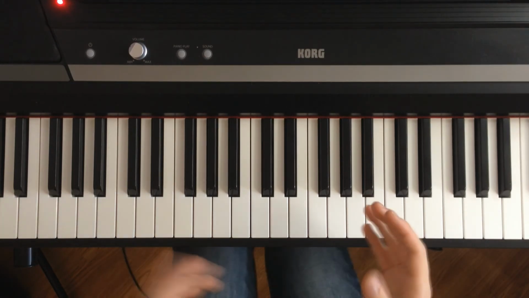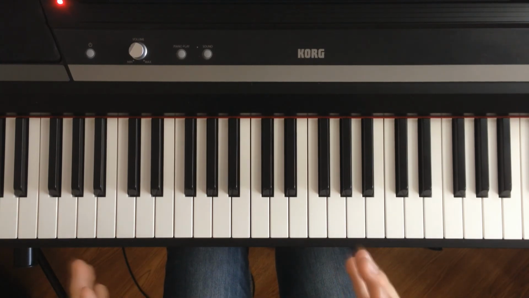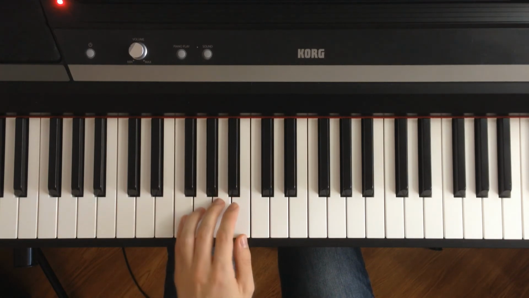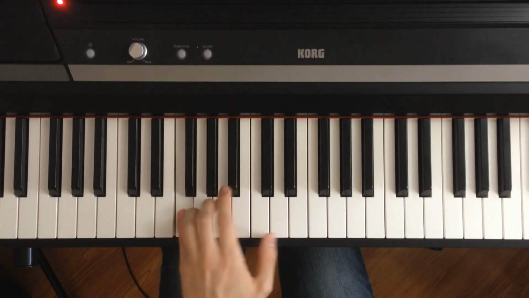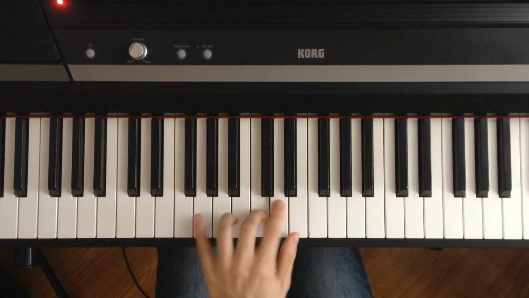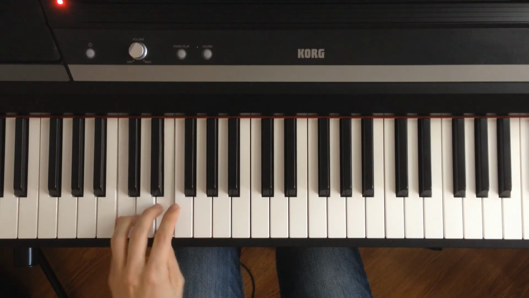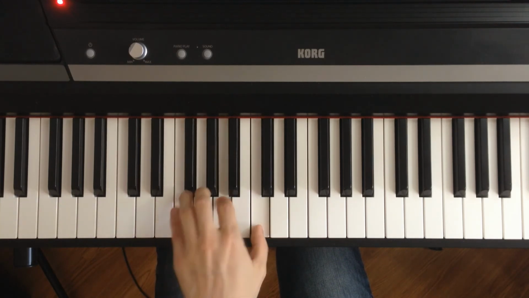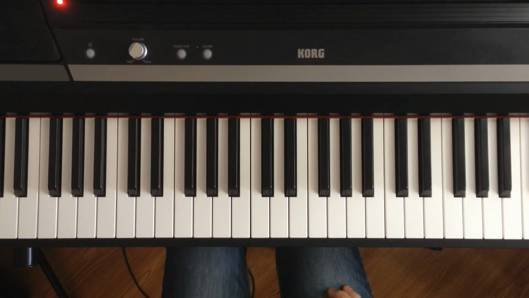On the other hand, if you're finding all of this really easy and you want to make things a bit more difficult, try to vary the rhythm in the left hand by adding in a few more notes, like this. Okay, so that's just the first 9 bars there.